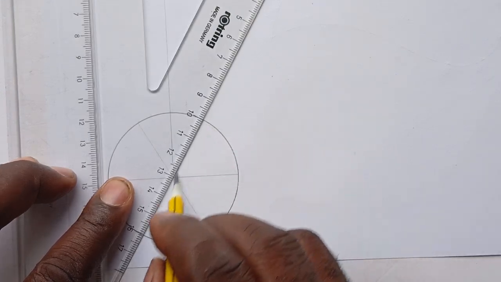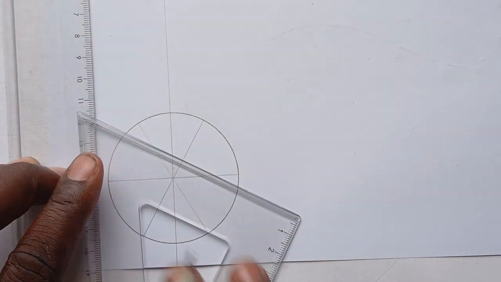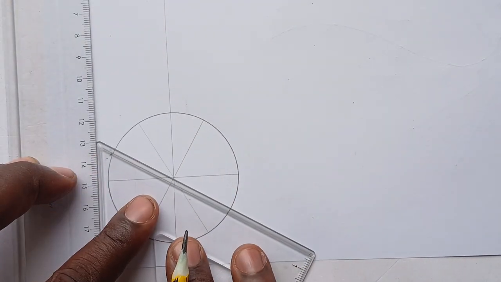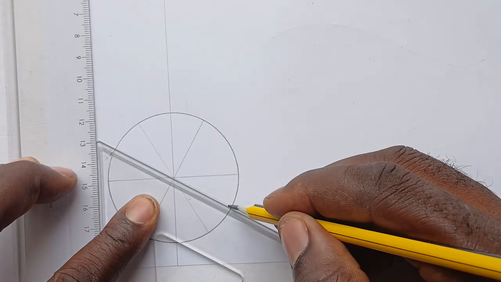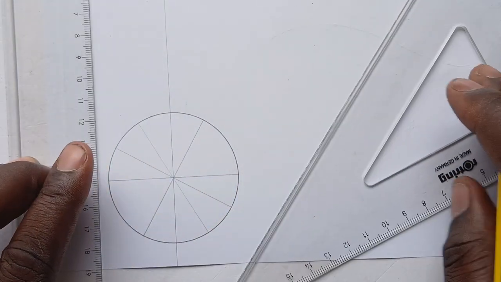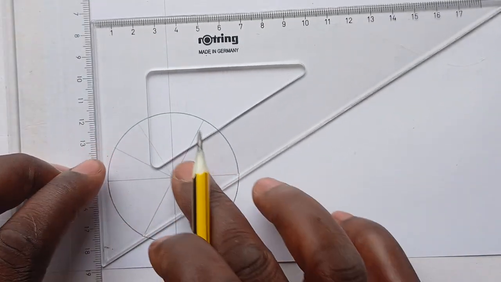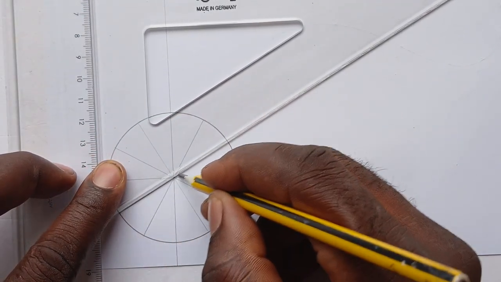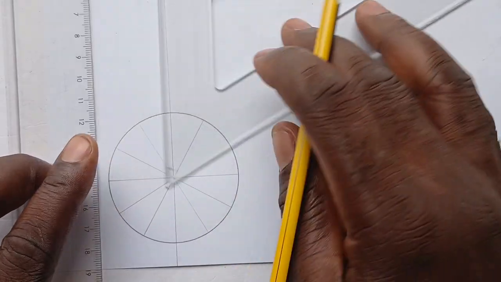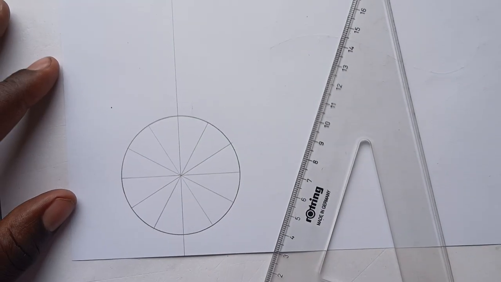Draw thin lines through the center, position, so pull it down. Draw thin lines through the center. We still have one more, yeah. So position in this form and draw thin lines through the center. Okay, so we're done with that.